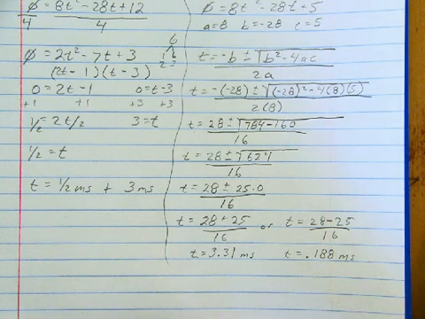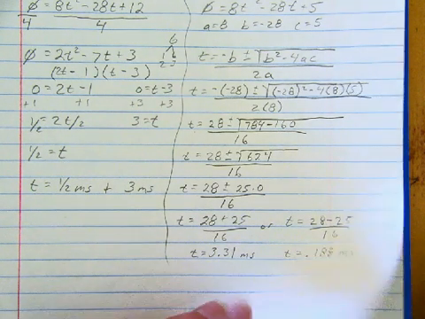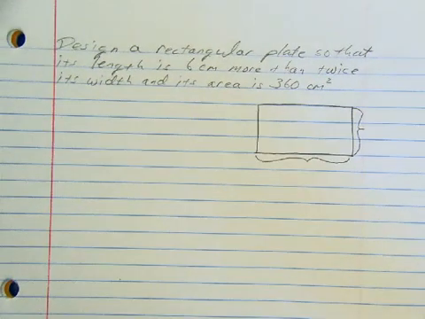Okay, I do have a couple more examples for you guys. So let's go ahead and go on to the next example. Like I said, these are all word problems.